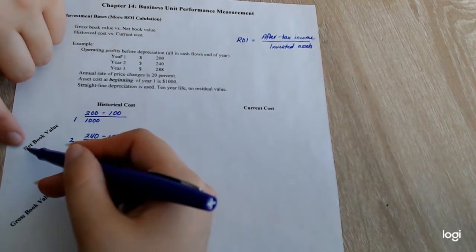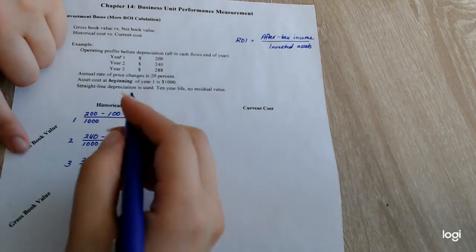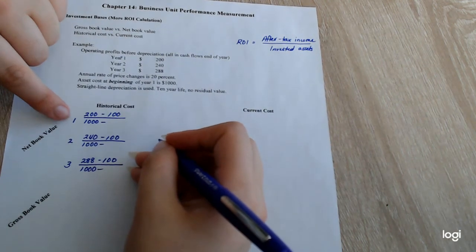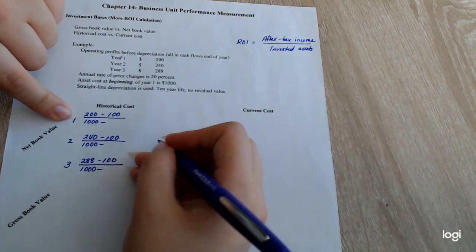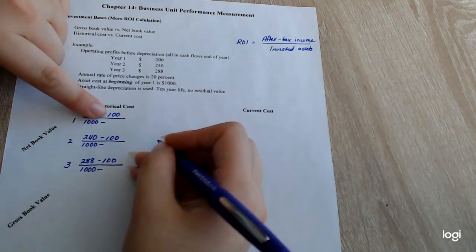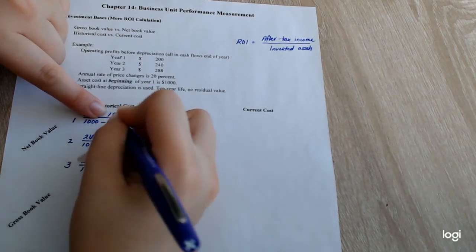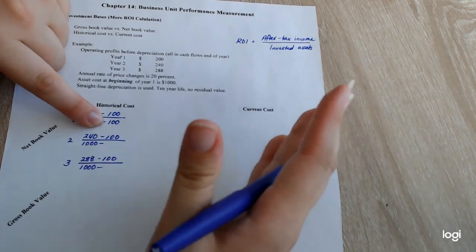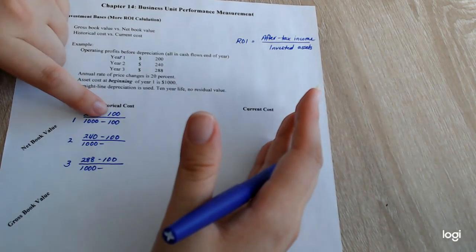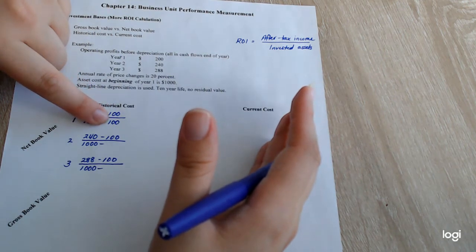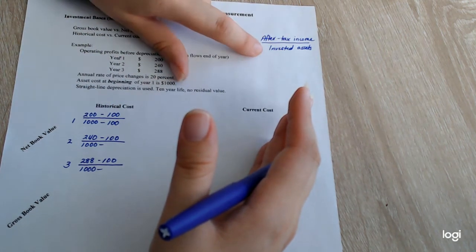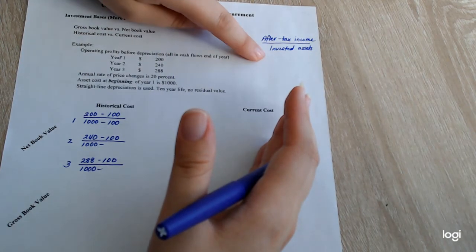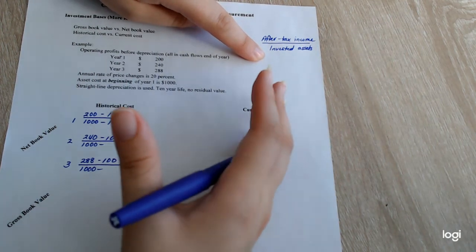Now, since we're using the net book value method here, we're going to have to take out accumulated depreciation. So after year one, what is our accumulated depreciation? Well, we have only depreciated $100 of this, so we have $100 of accumulated depreciation. And this is where it's very important that you understand the differences between depreciation expense versus accumulated depreciation. Remember, income versus invested assets. Our depreciation expense is an expense. Our accumulated depreciation is a contra asset, so they are very different.